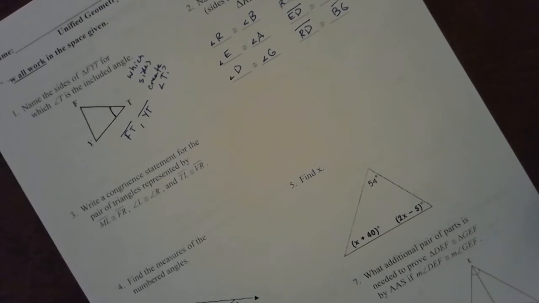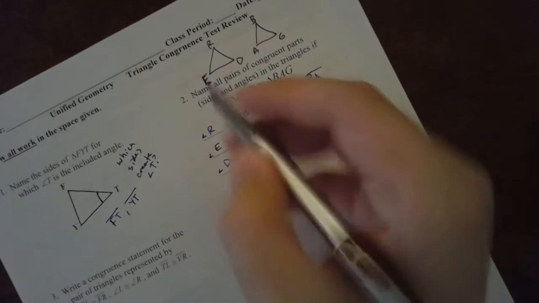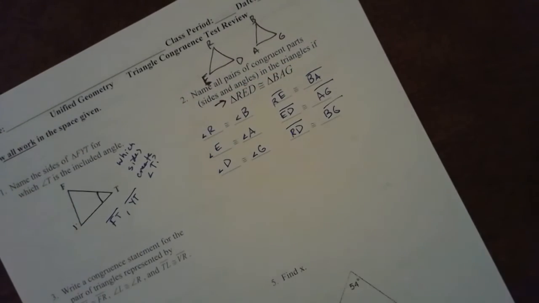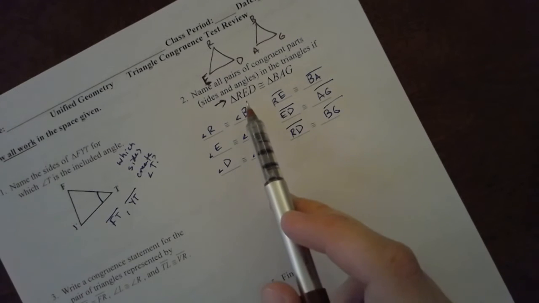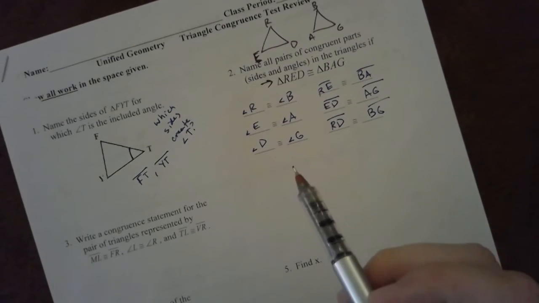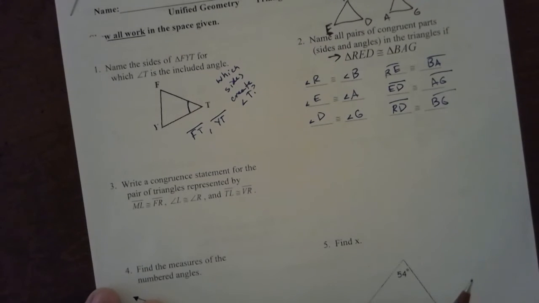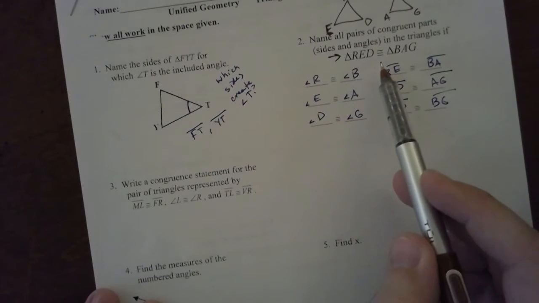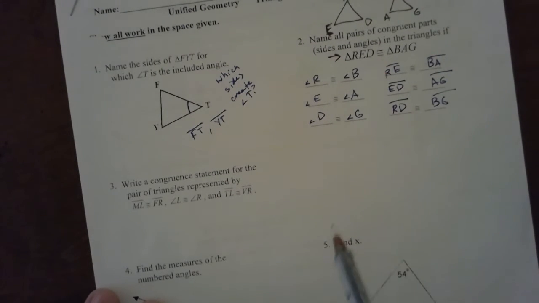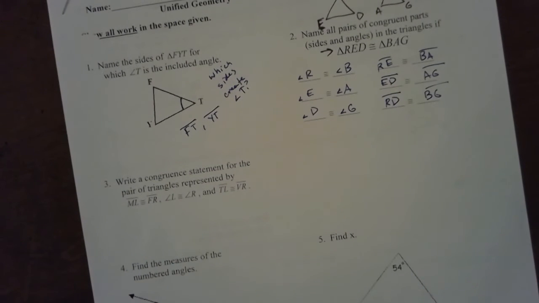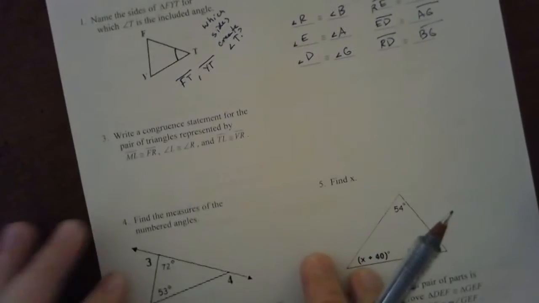So we want to write a congruent statement, which is going to look something like this. Up here at number 2, triangle RED is congruent to triangle BAG. That was one of my congruent statements. So I want to write another congruent statement, but this time I've been given a description first. Up here they gave me the congruent statement and then asked me to figure out all these other statements. Here they give me a few of the other statements and want me to piece together the actual congruent statement.